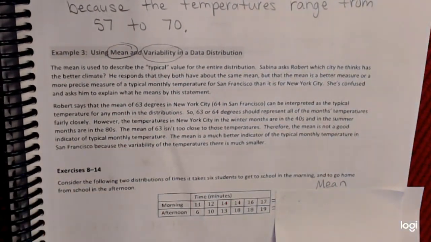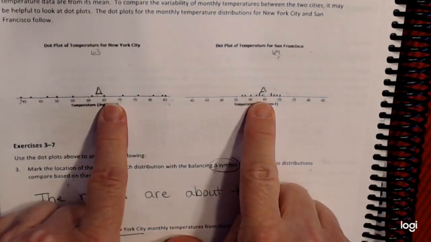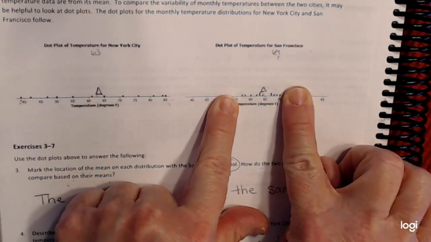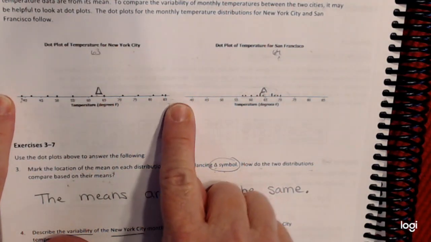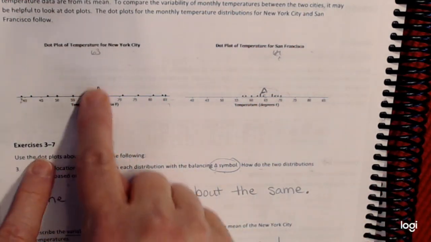In example 3, we're going to look at something where the mean is used to describe the typical value for the entire distribution. So we're going to look at the mean scores and see if the mean represents all the information. For example, if I flip my book over here, you notice the 2 here with our temperatures. The mean did a great job of describing the temperatures here in San Francisco. Most of them were close to that. However, the mean does not really describe the temperatures in New York City because, if you notice, there's a lot of variety. Most of the temperatures were not close to the mean. Okay, so that's kind of what we're going to look at now.